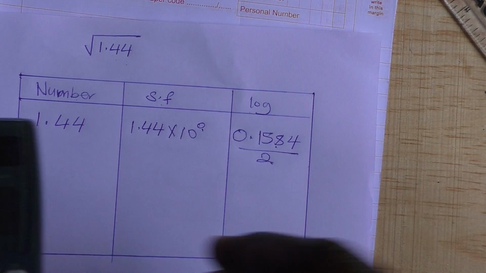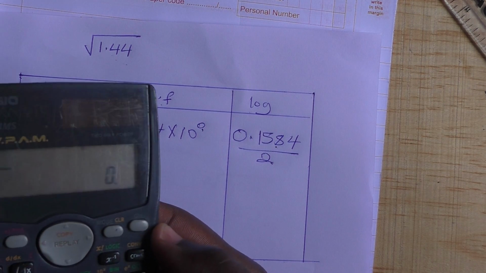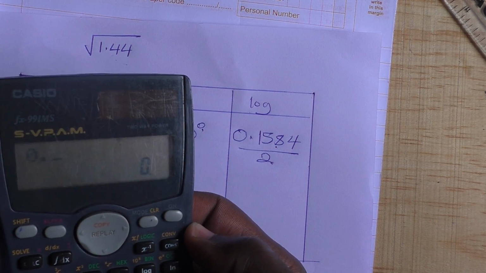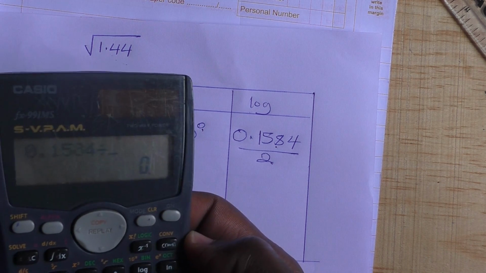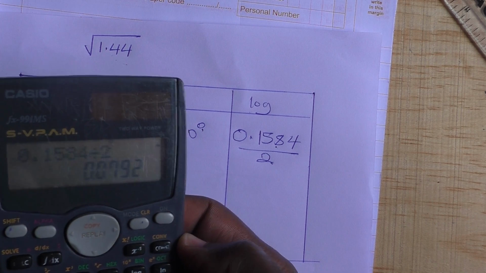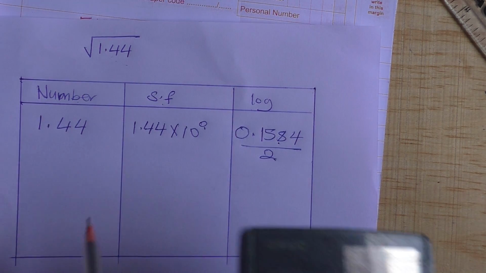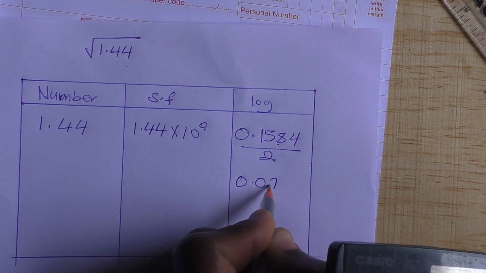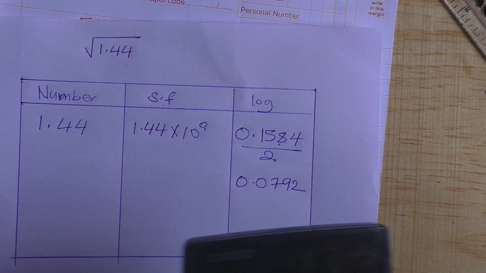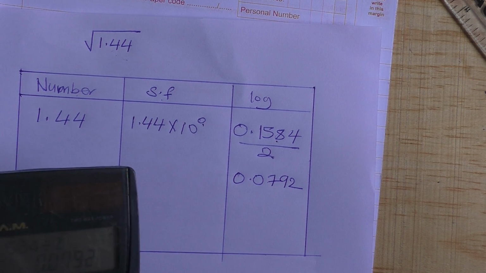So you have 0.1584 divided by 2. You end up with 0.0792. That is what we have.